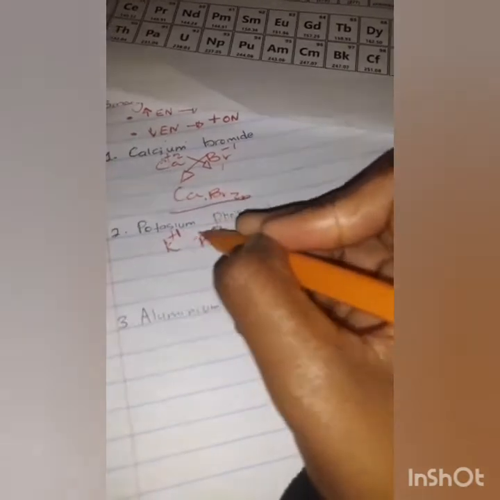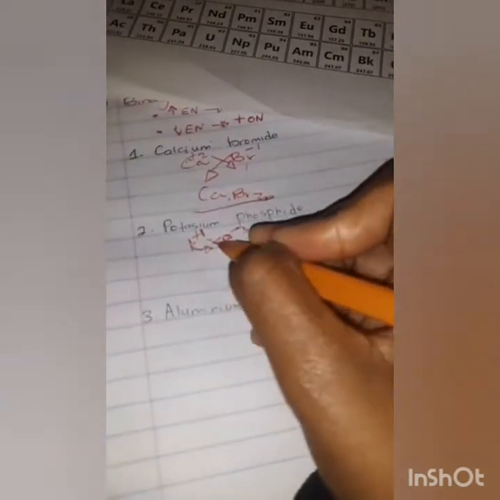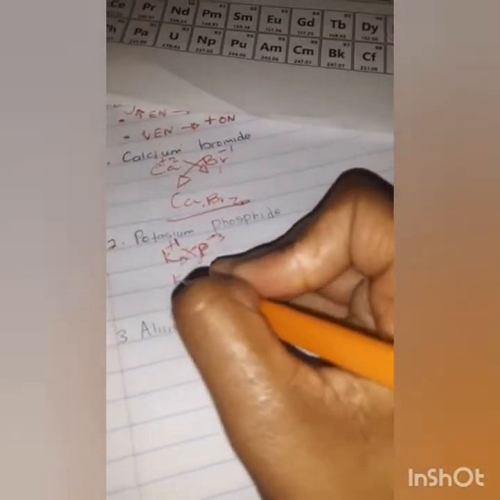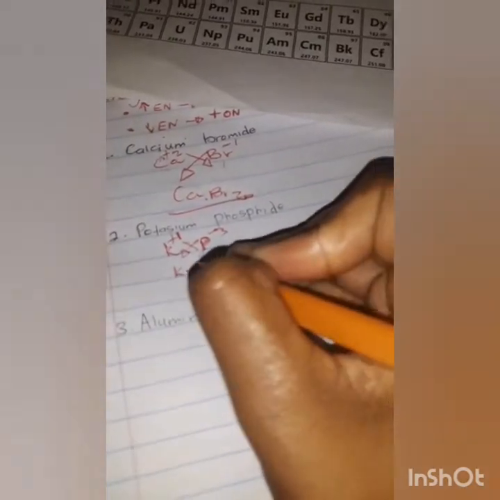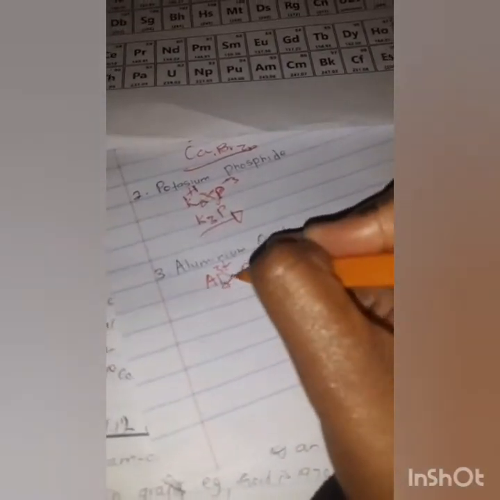These don't add to 0, so you just bring this one here, bring that one here. So it's going to be K3P. And then we have the last one, aluminium oxide. Aluminium is +3, and oxygen is -2. Still, they don't add up to 0, and you just do that.